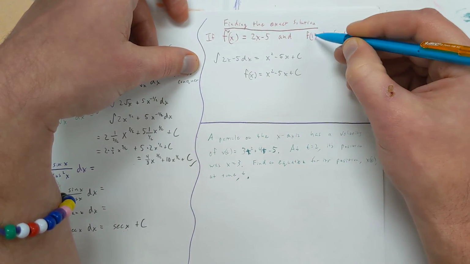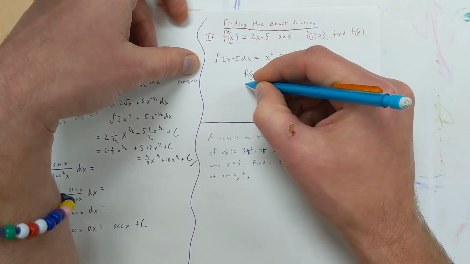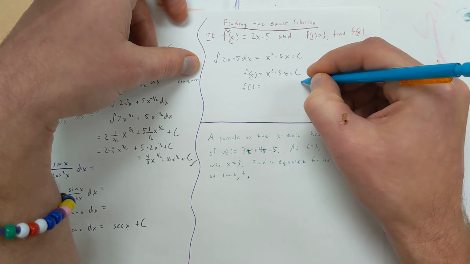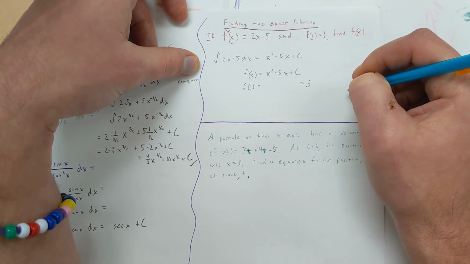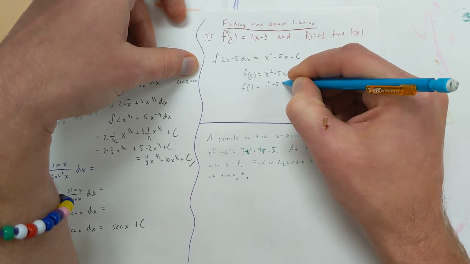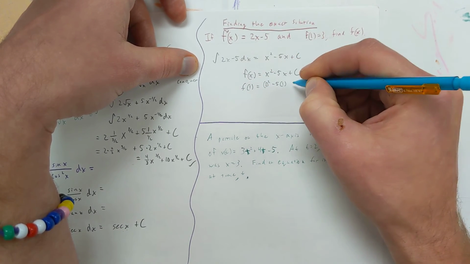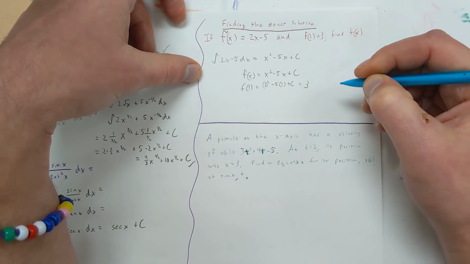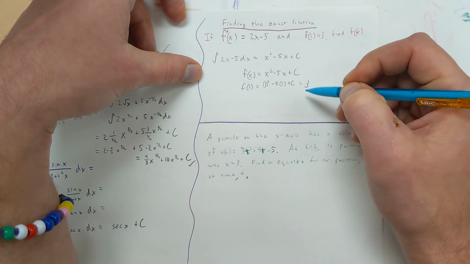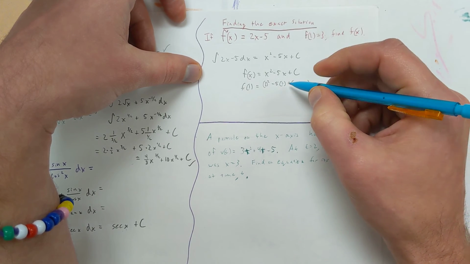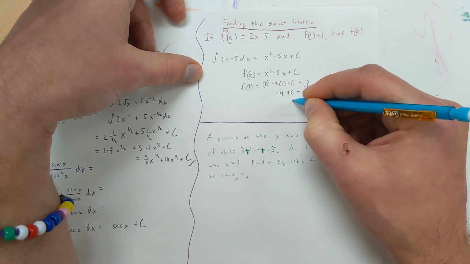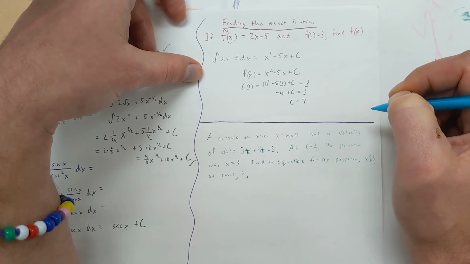Now they tell us f of 1 is equal to 3. Now we're in business. F of 1 is equal to 3. So that means 1 squared minus 5 times 1 plus c is equal to 3. Well, man, now this is easy. 1 minus 5 plus c is equal to 3. Well, minus 5, that's negative 4, plus c is equal to 3, so c is equal to 7.